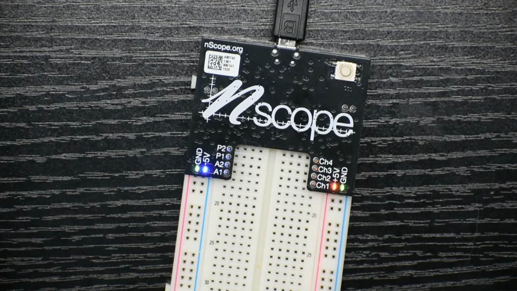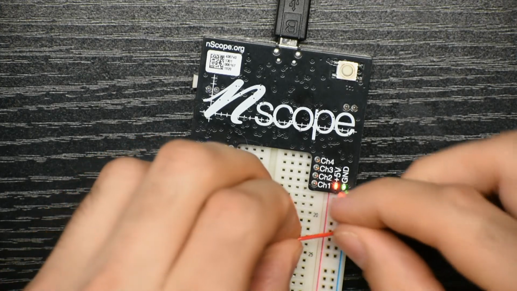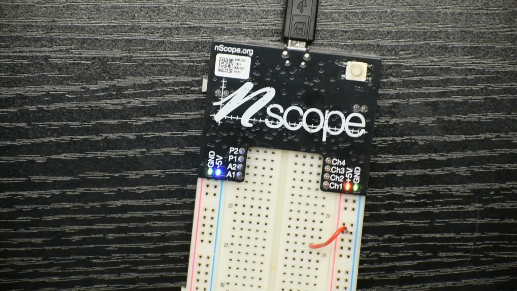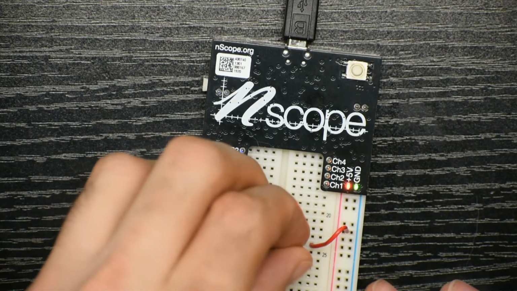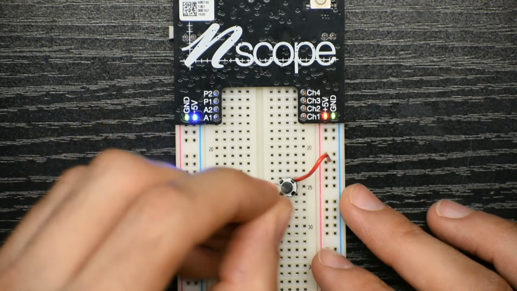So here's my Enscope. And I'm going to take a red wire to get 5 volts into some row. And here's my charge button that goes to my 1K resistor.